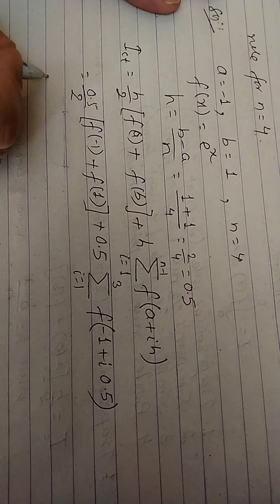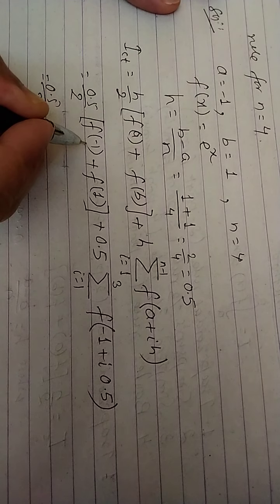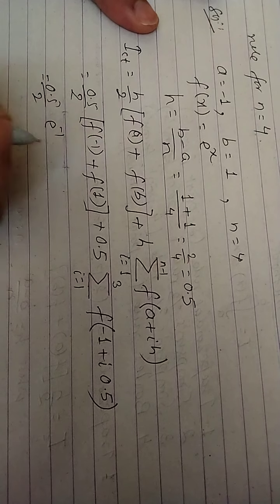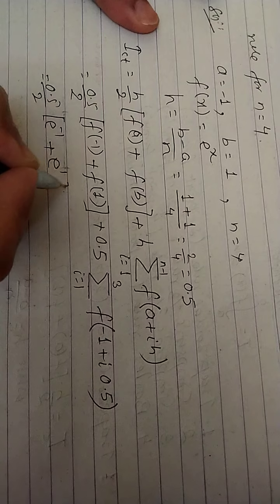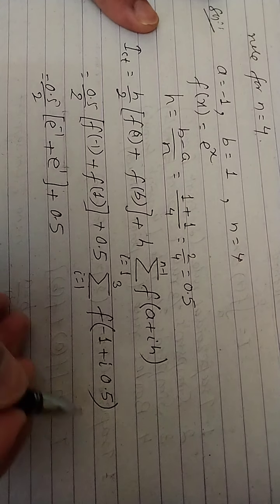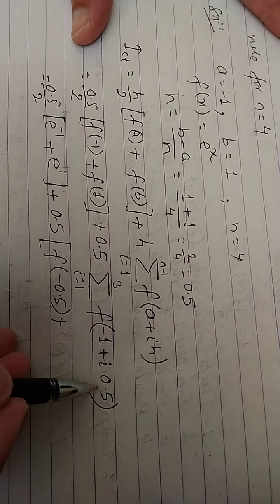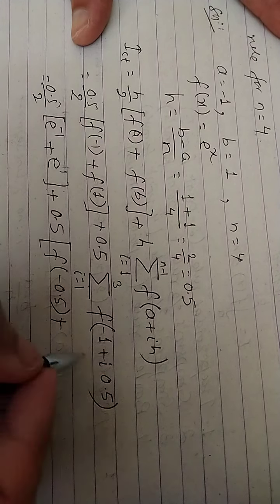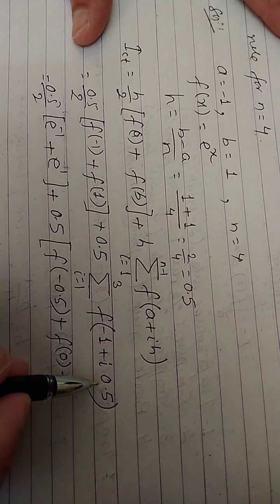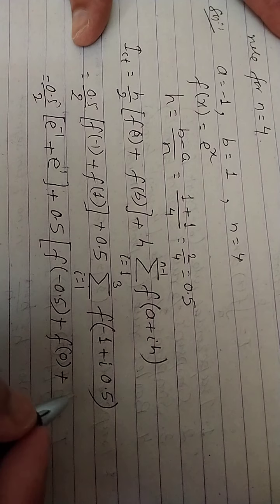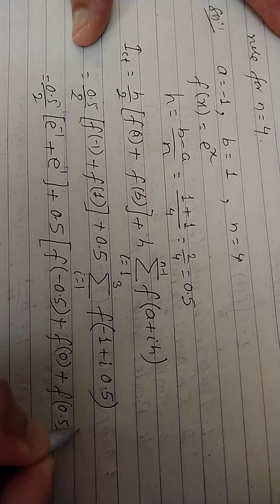Okay, now we'll put the values. 0.5 by 2 f of -1 is e power -1, f of 1 is e power 1, plus 0.5. Now if you extend this summation, taking i equals to 1, it becomes f of -0.5, plus taking i equals to 2, 2 into 0.5 is 1, 1 minus 1 is 0, so f of 0, plus similarly if you take 3, 3 into 0.5 is 1.5, minus 1 is f of 0.5.